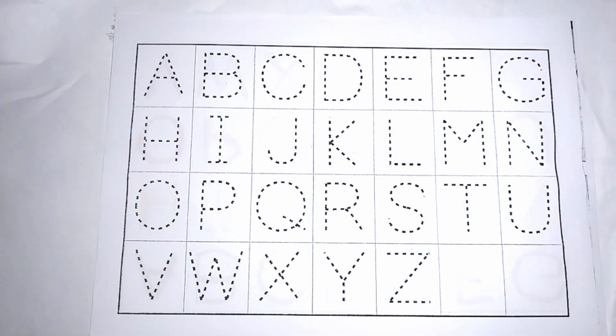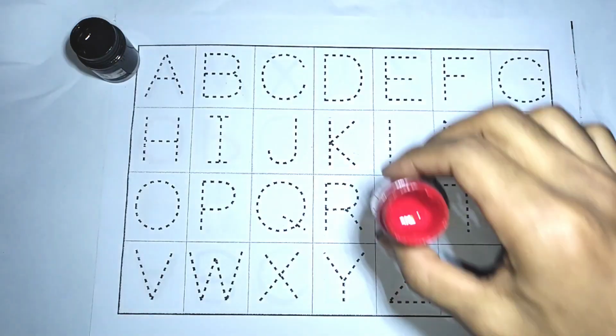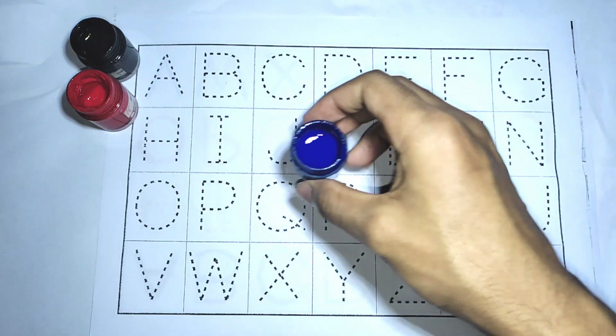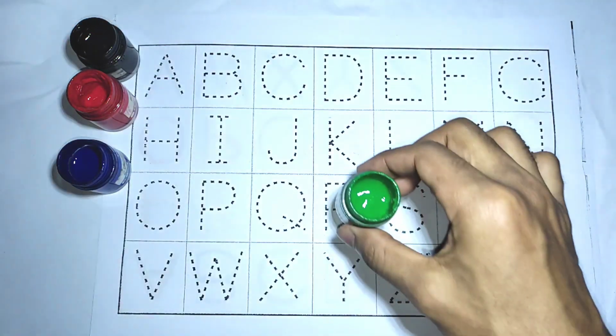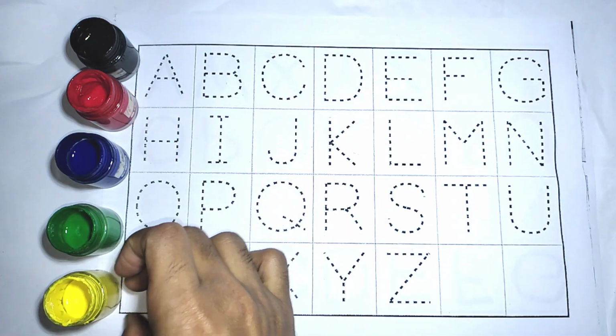Hello everyone. Today we draw capital letter alphabets. Black color, red color. The next one is blue color. Now we use green color. And the last one is yellow color.